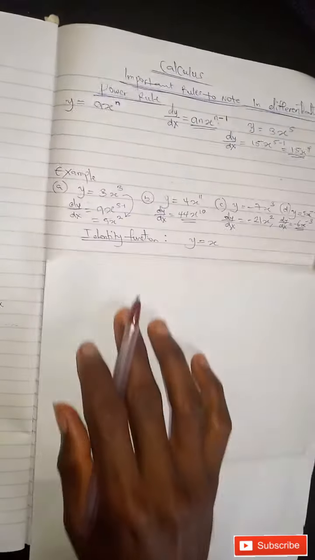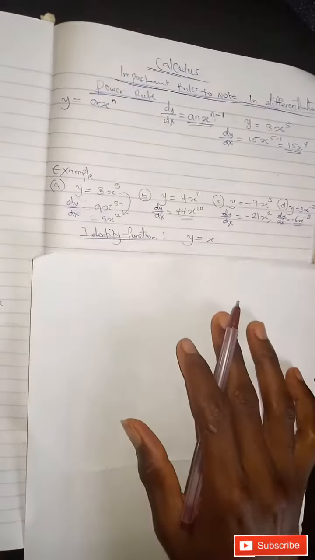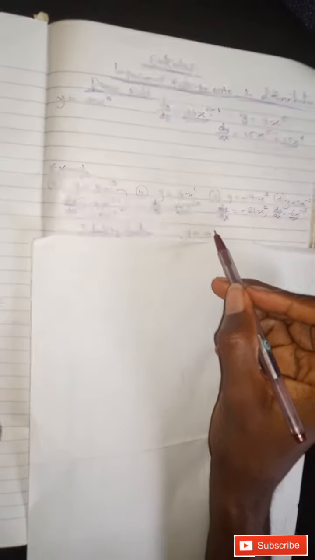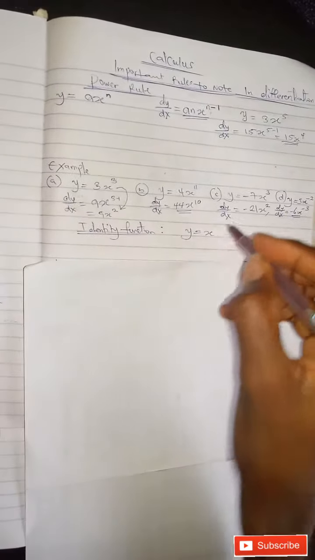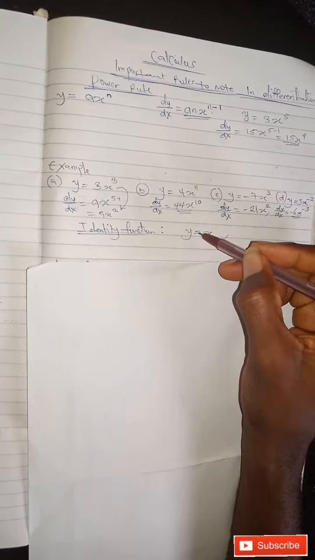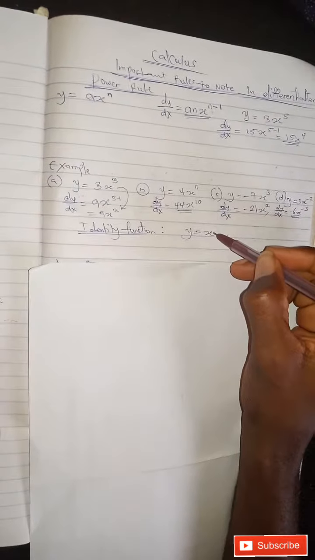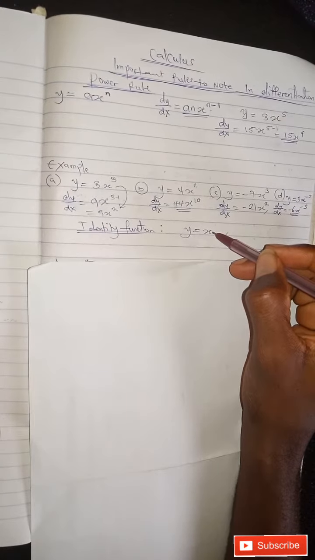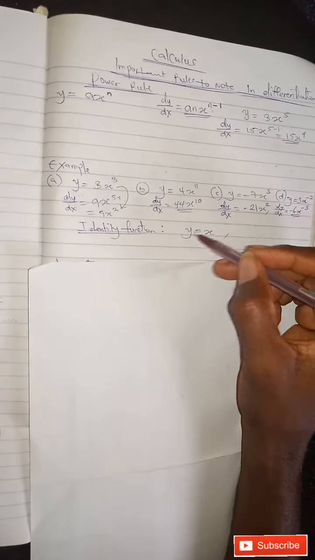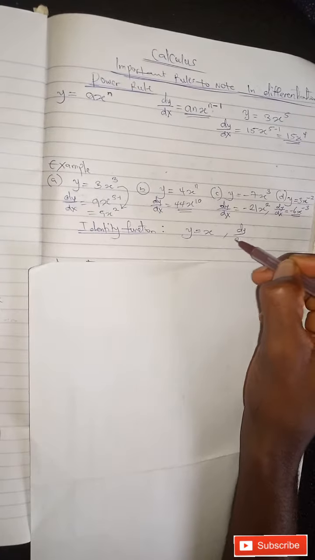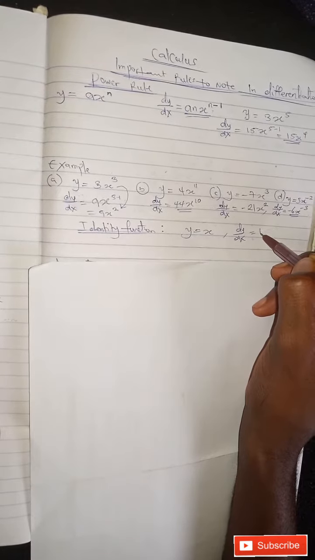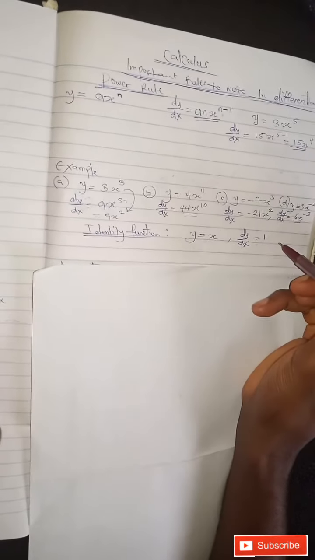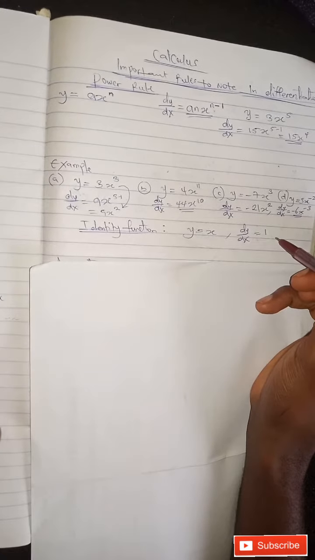Okay, so the next rule is the identity function. So what is an identity function? The identity function is the one that has its power to be 1 and the coefficient to be 1. Whenever you differentiate an identity function, you just have 1. So for example, when you have y equal to x, where x is the independent variable and y is the dependent variable, if you have dy over dx, you just have 1. So whenever you differentiate an identity function, you just have 1.